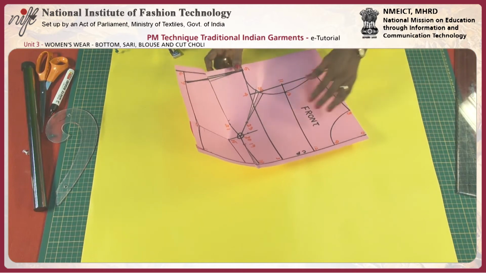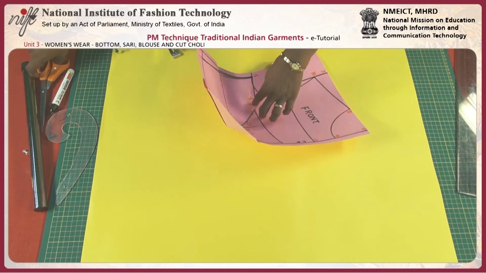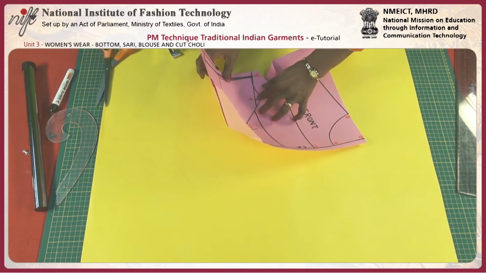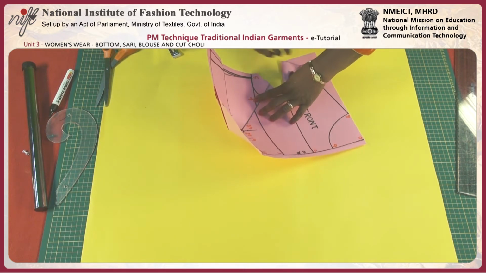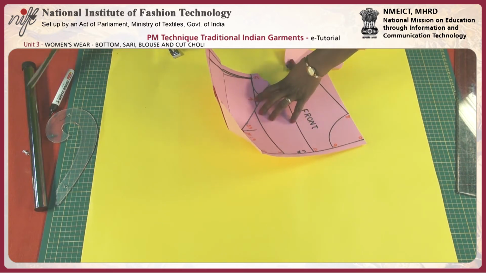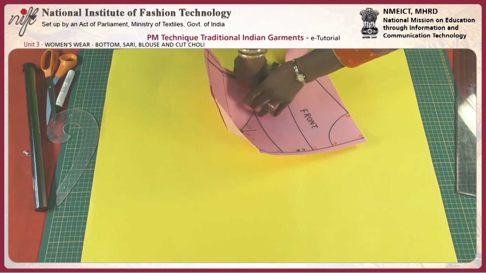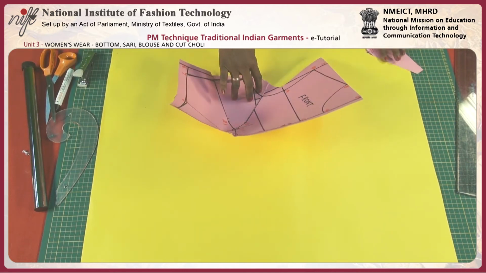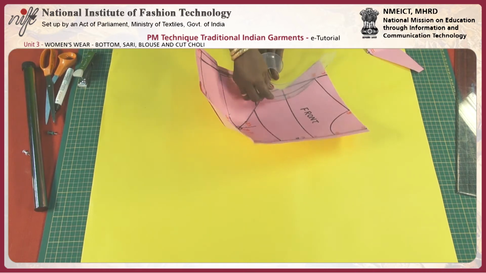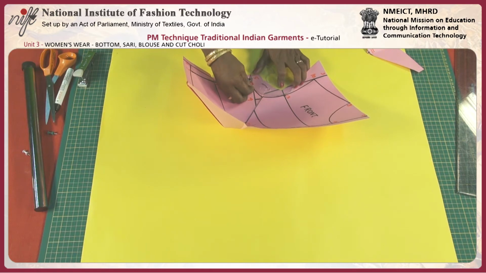Next, to the armhole dart, close the dart. Again redraw the armhole which should match with the body armhole.